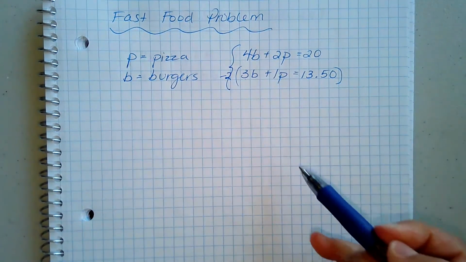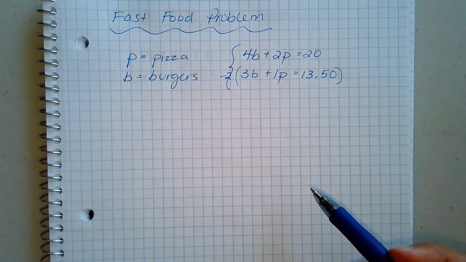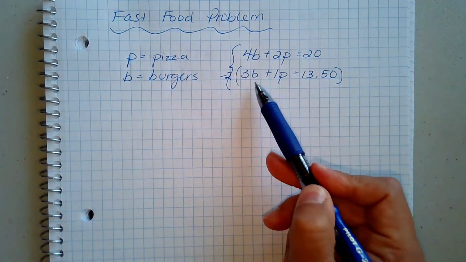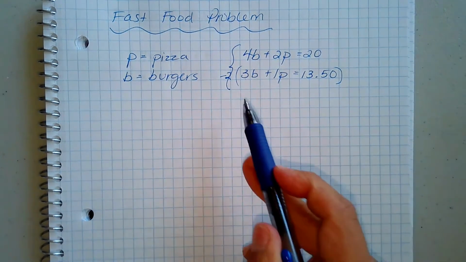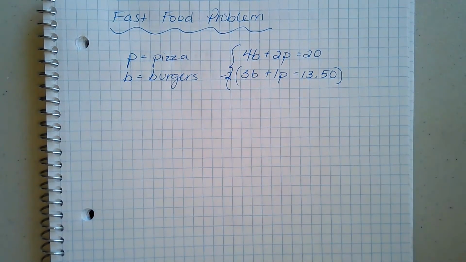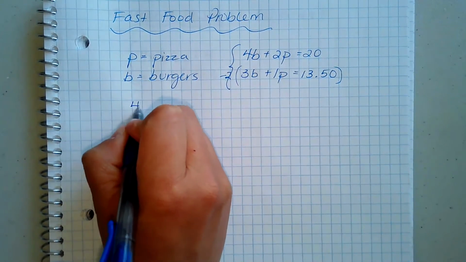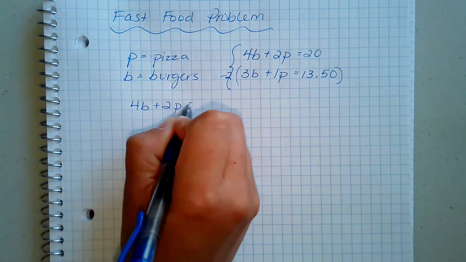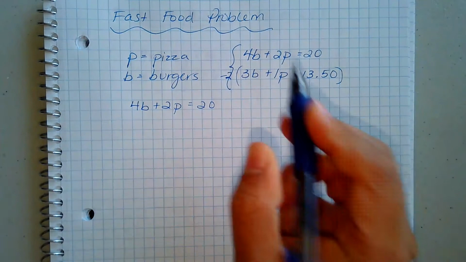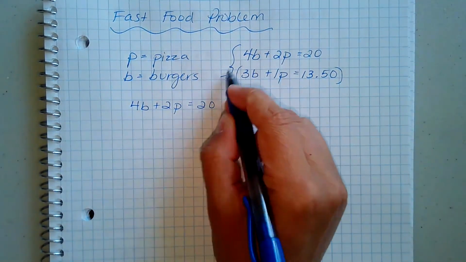Remember how we were multiplying it by -1 in some of the videos? By multiplying it by -2, and as long as you multiply everything in an equation by something, totally fine. Okay. So when I do that, my first equation is going to stay the same. 4b plus 2p equals 20. That hasn't changed. But I'm going to have to distribute this to everything.